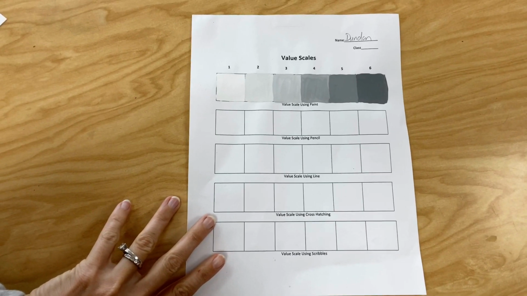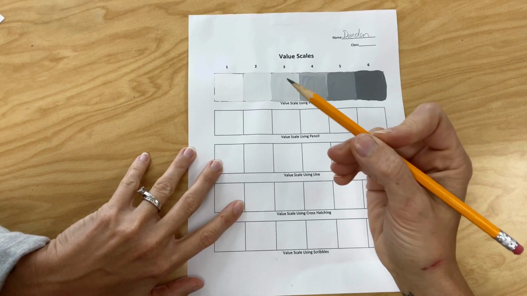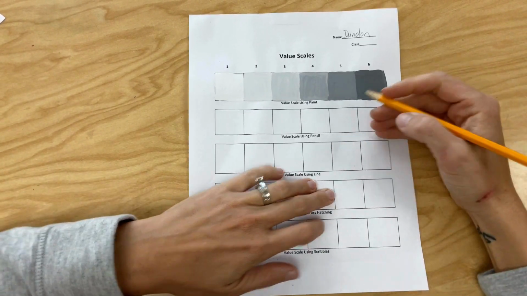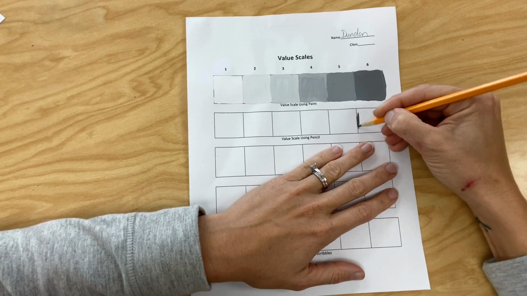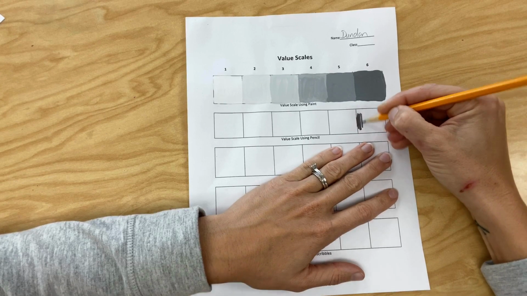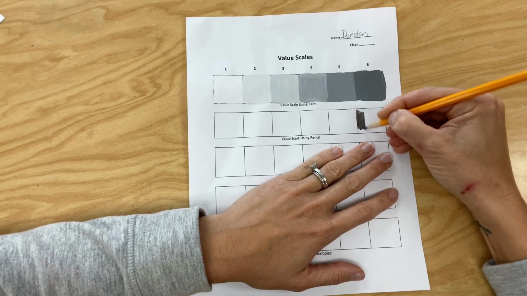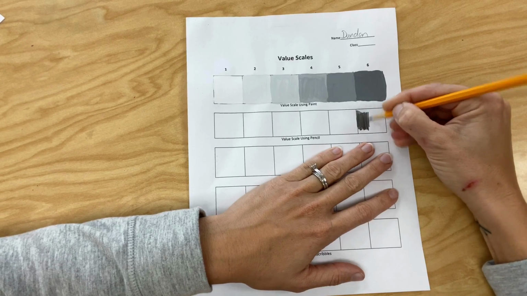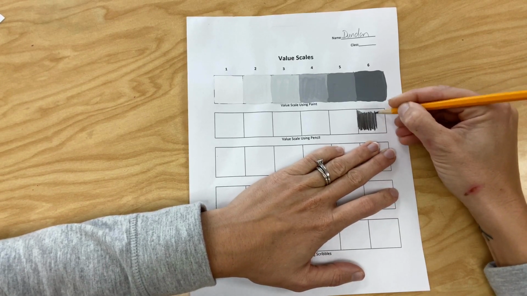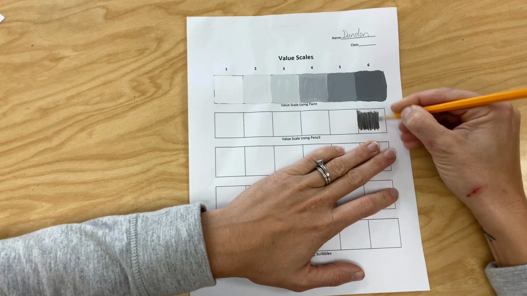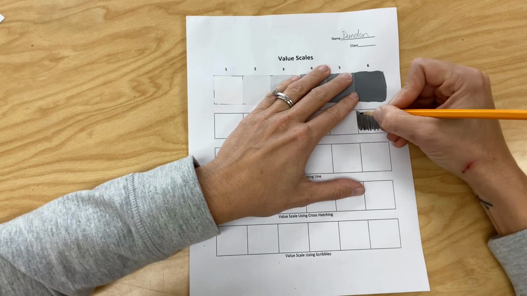You should have already completed the painting portion of your value worksheet. Now we are moving on to learning how to create value using a pencil. When creating value using a pencil, we always start from dark to light. It's the opposite when using paint. When we created our tints and shades, we went from light to dark. Now you are starting with box 6 and using a pencil, pressing firmly, creating your darkest value.